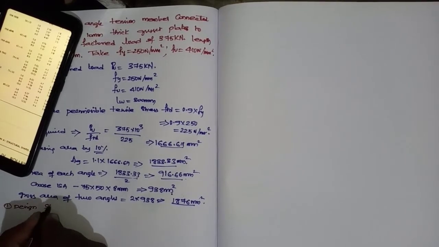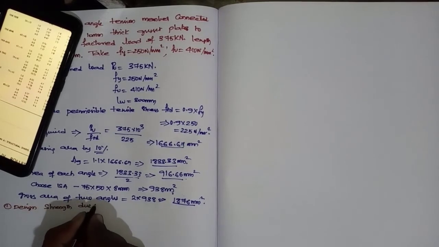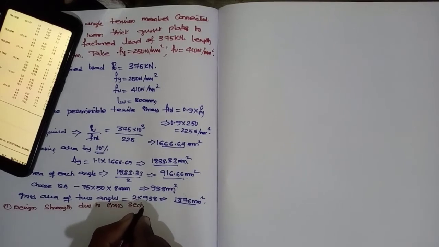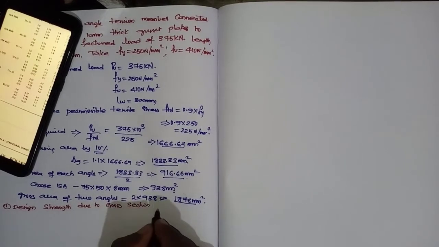Design strength due to gross section yielding.